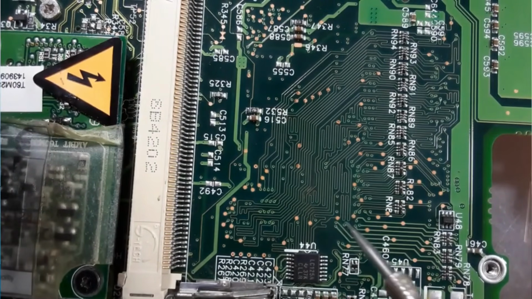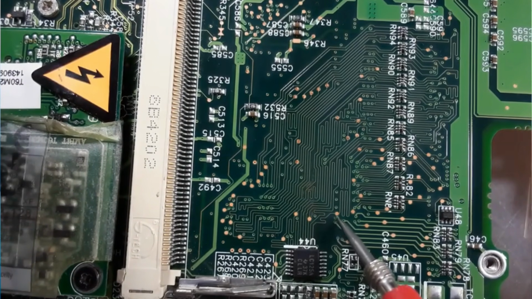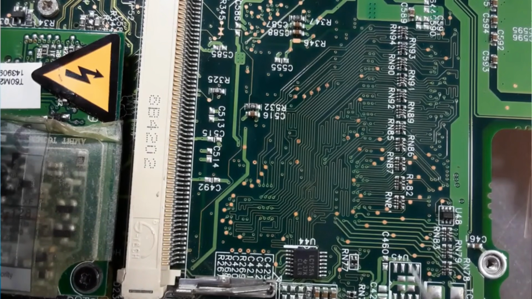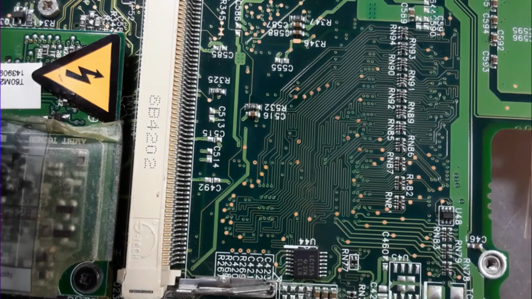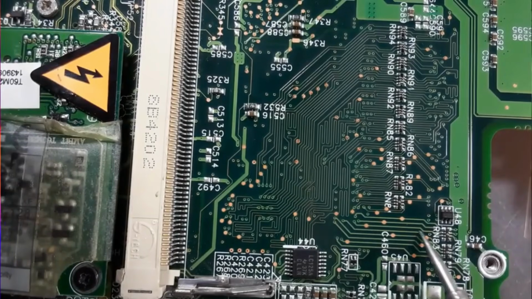I'm going to show you how to use these paths. Even if you don't have a circuit diagram or the schematic of the motherboard, you can understand the motherboard using just these parts. As you can see, there are many differences and many shapes of these paths or lines.